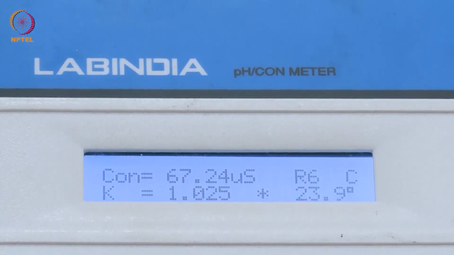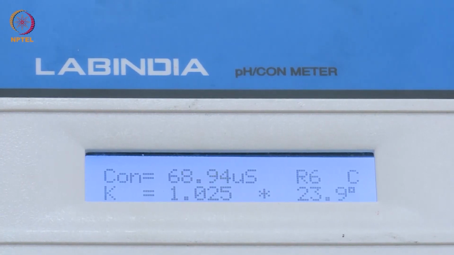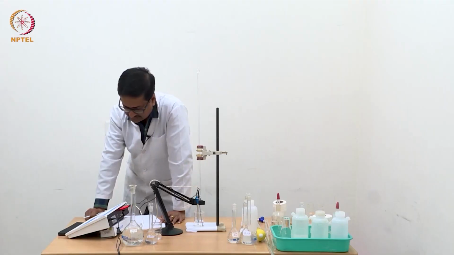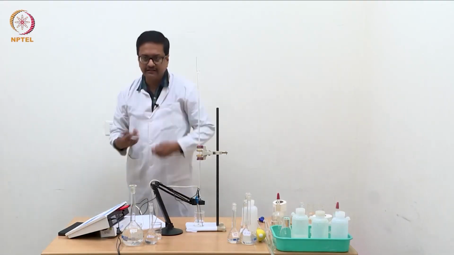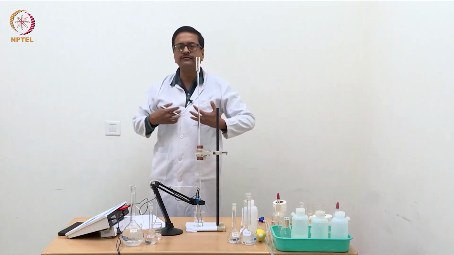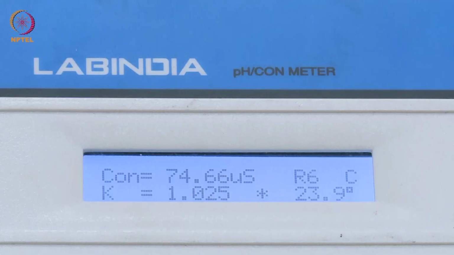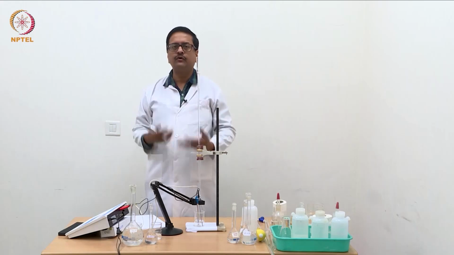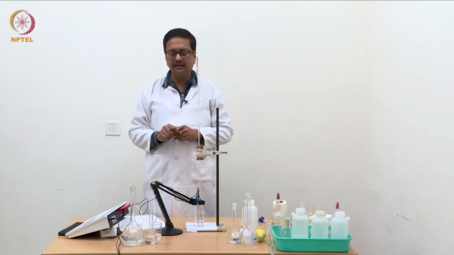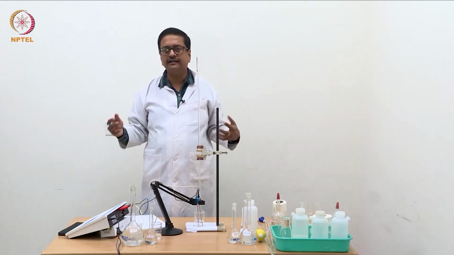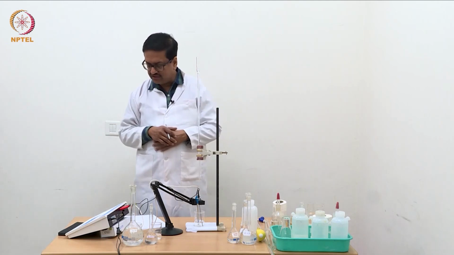So we have added 0.24 ml and the conductivity had again initially decreased because it removed H+ ions, and again it is increasing because more and more acetic acid is getting dissociated and giving you H+ ions in solution.